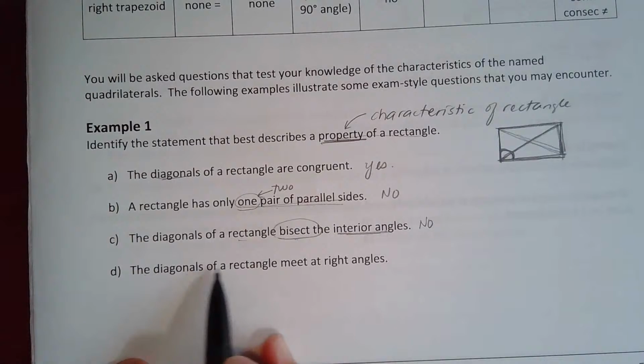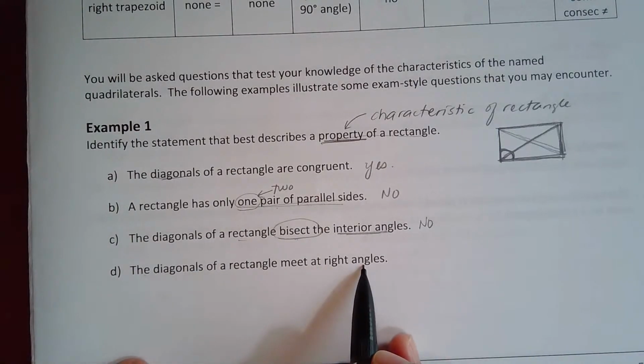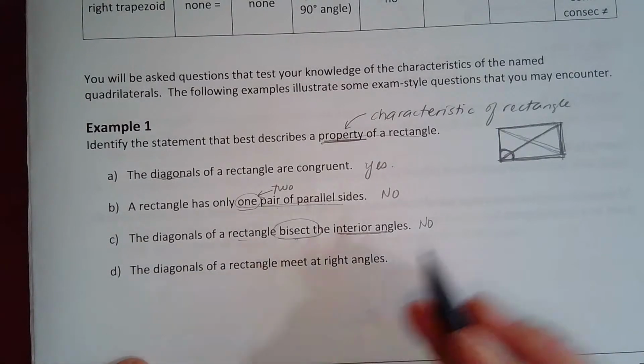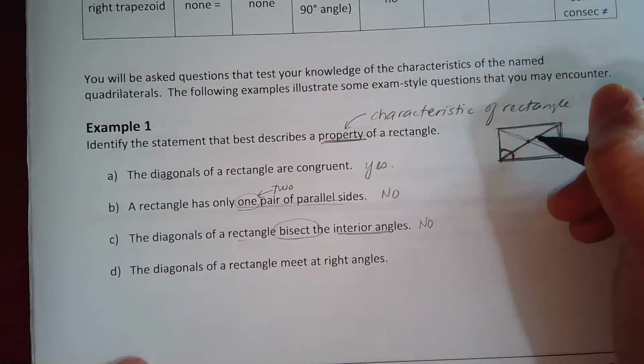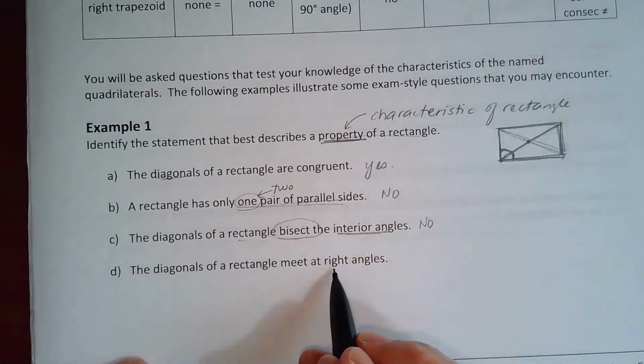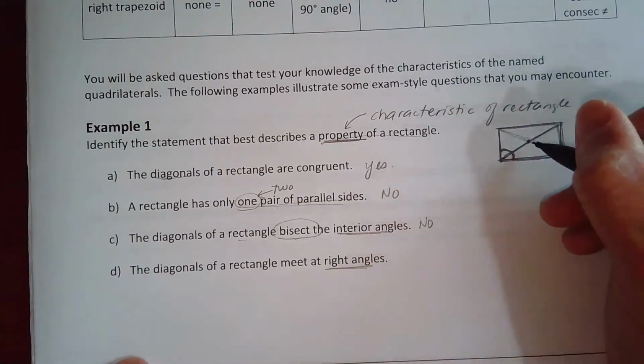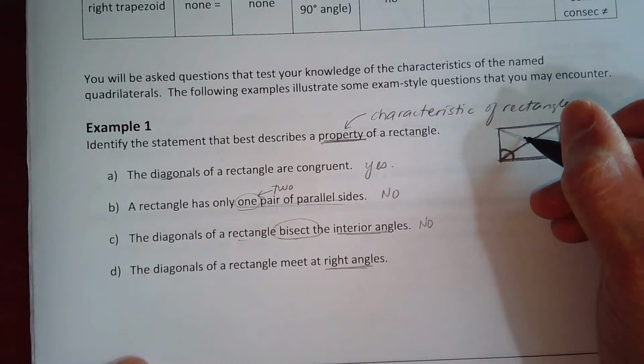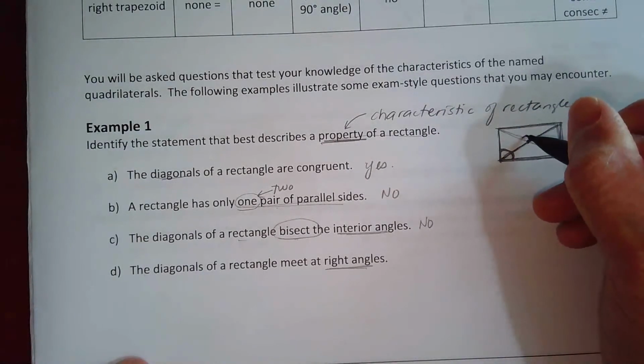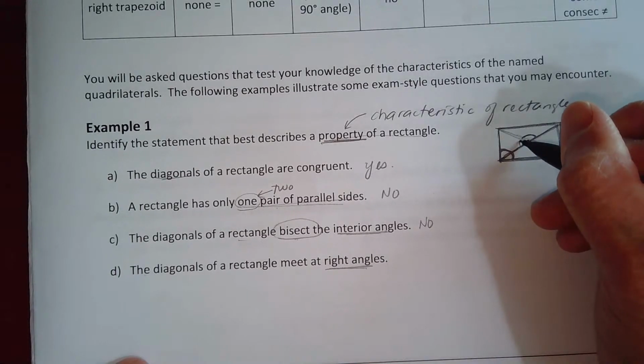Do the diagonals of a rectangle meet at right angles? So here's where they meet. Do they meet at right angles? No, not as well, because here this is more than 90 degrees and these are less than 90 degrees.